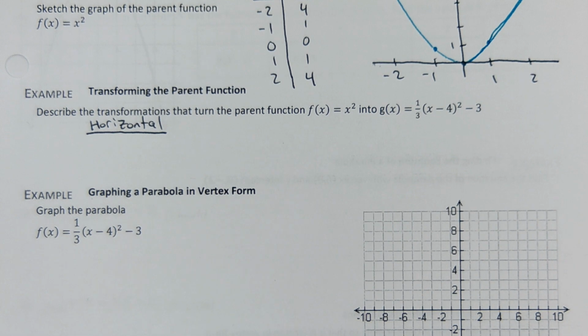It looks like I'm subtracting 4 from my x's. Horizontal, inside, opposite. So I'm not subtracting 4 from my x's. I'm adding 4 to my x's. And what would that do to the graph? What would that do? You guys can shout it out. Yeah. If we add 4 to all of our x values, we just move right on the x-axis. We shift right 4.